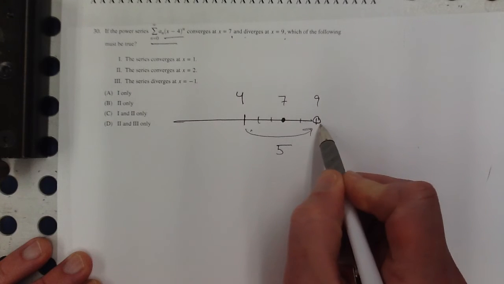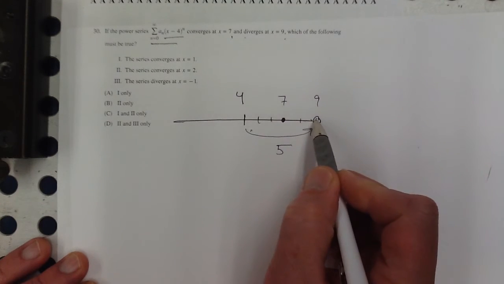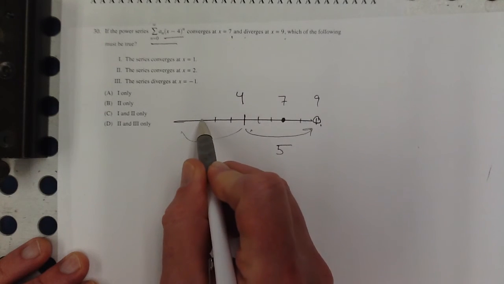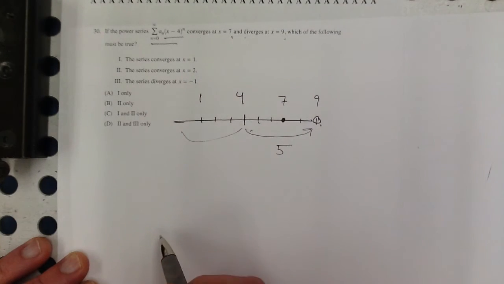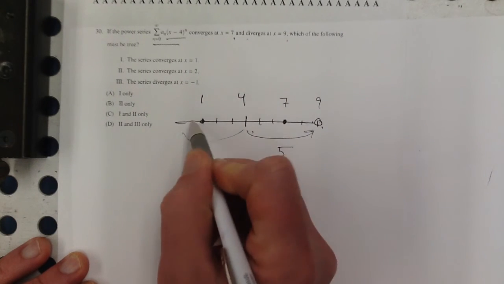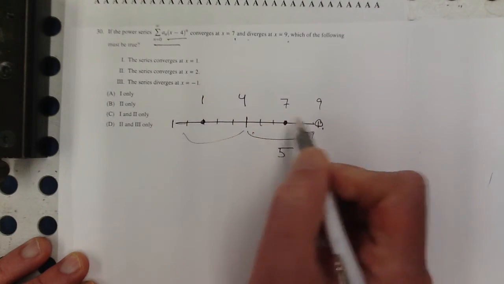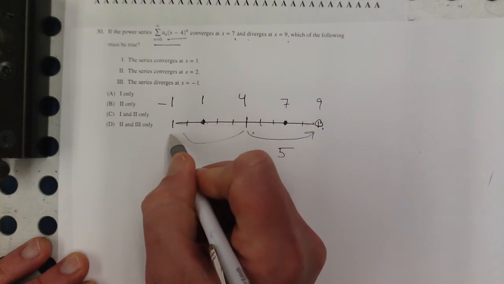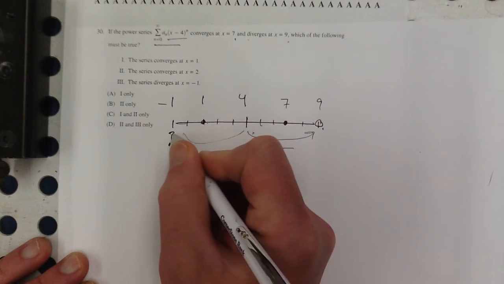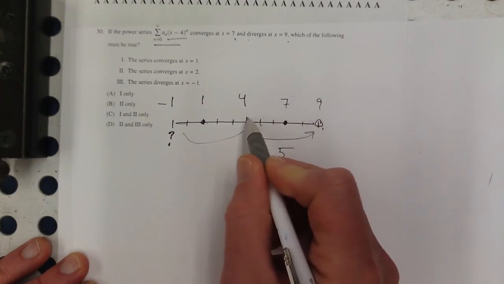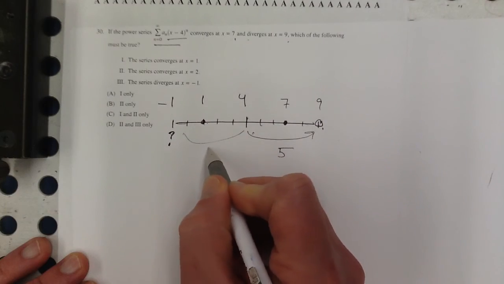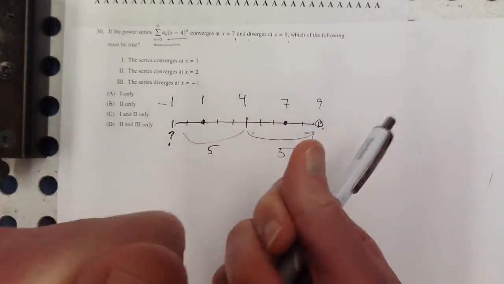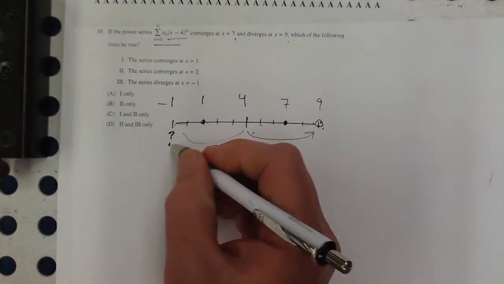Like 9 could be an endpoint, and it could be like the first thing we run into that diverges. And this thing has to be symmetrical, so that must mean it would have to converge at 1, and then at 11, where did I get that? Minus negative 1. It could possibly converge, or maybe not. If 9 was one of the endpoints, 5 up from 4, then negative 1 would be the other endpoint. And you know when we check endpoints, you can get convergence at one and not the other. So that's possible. We just can't say about that.